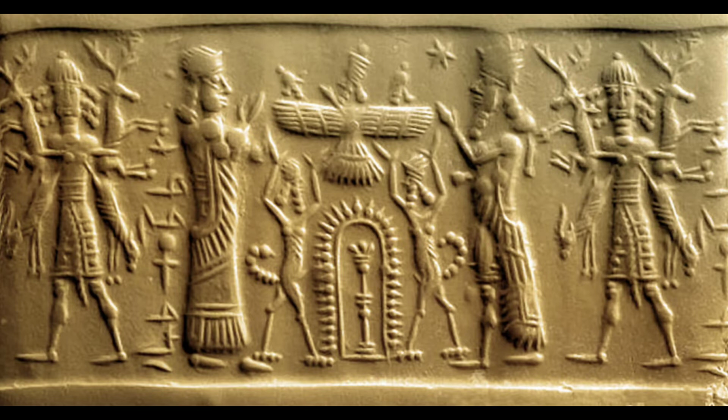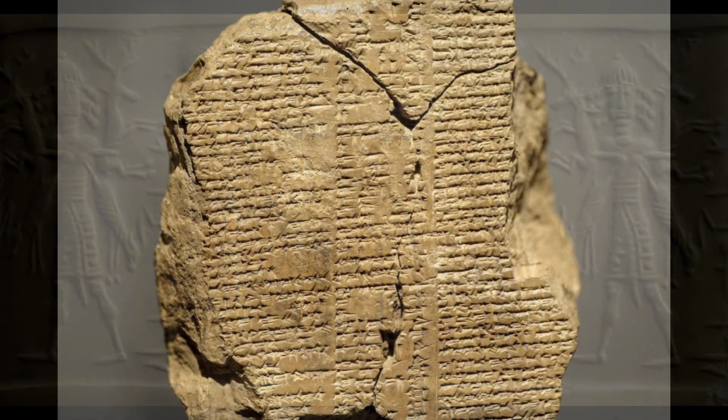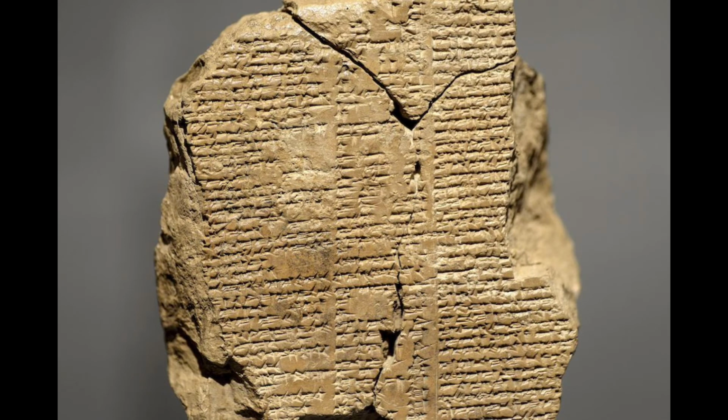Perturbed by the clamour of humans, the gods led by Enlil decided to let loose a flood on them. But the good god warned Utnapishtim to build a large boat and load it with supplies and animals. After the boat was ready, the storm came. The boat survived the flood and rested on a mountain.